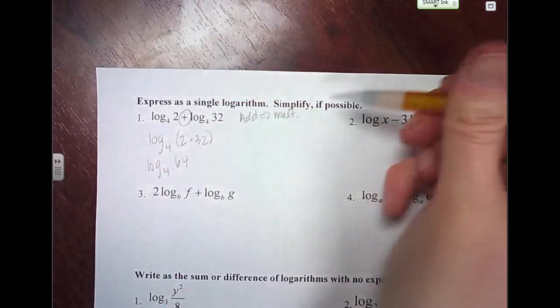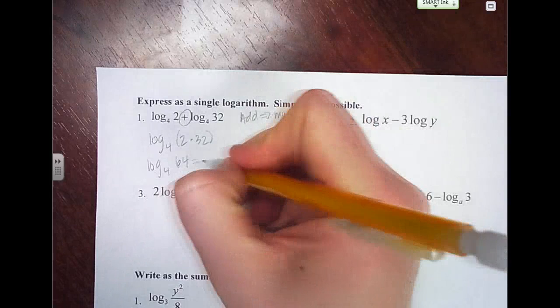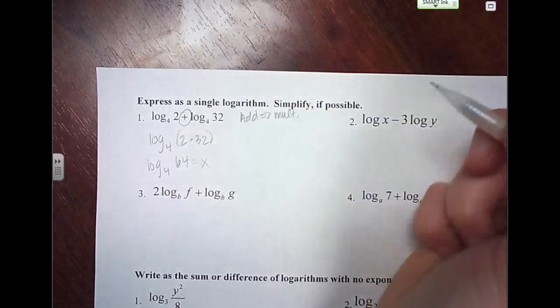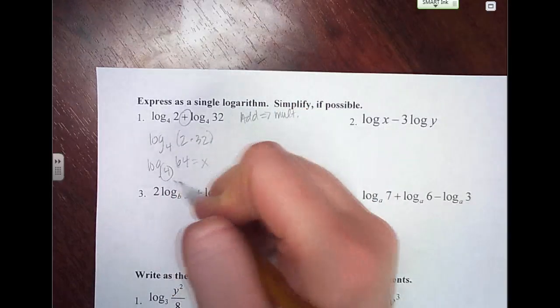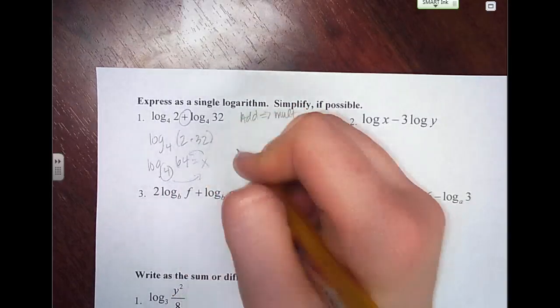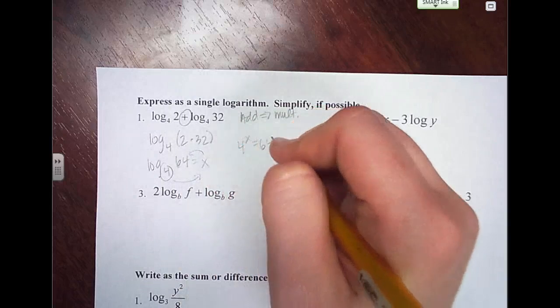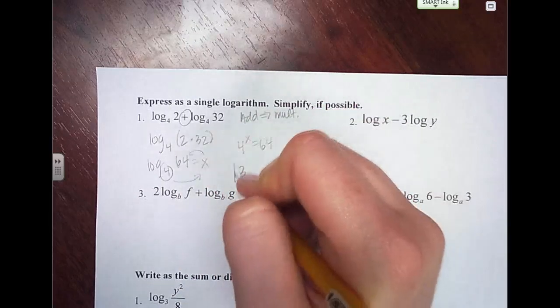So again, it says simplify if possible. So if you set this equal to x, can you solve for x? Well, let's see. 4 to what power equals 64? And I know that that would be 3.